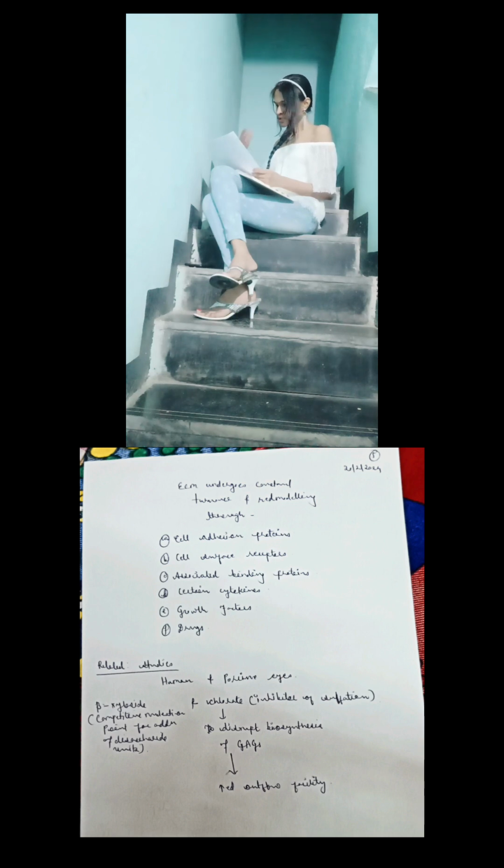Now related studies to this are first in human eyes and then porcine eyes. What they have observed in human and porcine eye studies, they carried out this study with beta-xyloside and chlorate. Beta-xyloside is a competitive nucleation point for addition of disaccharide units, and chlorate is an inhibitor of sulfation.